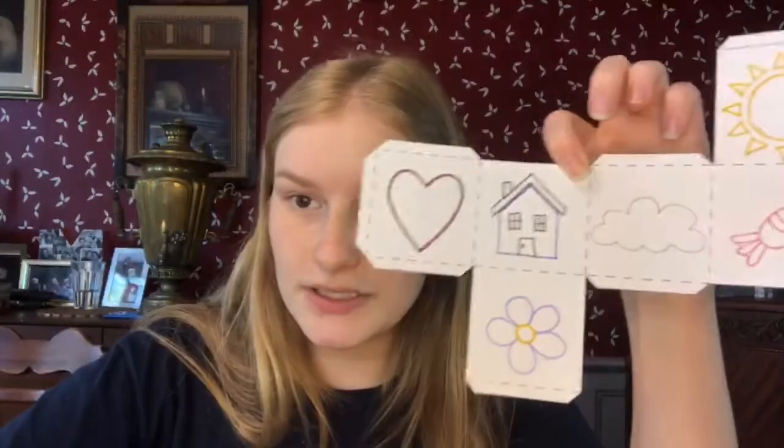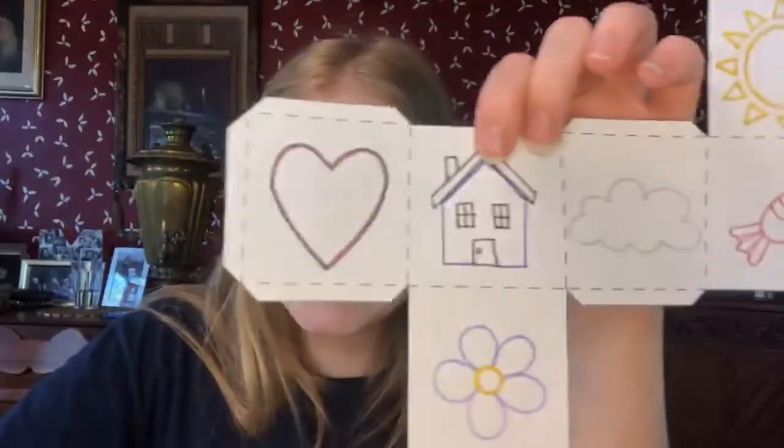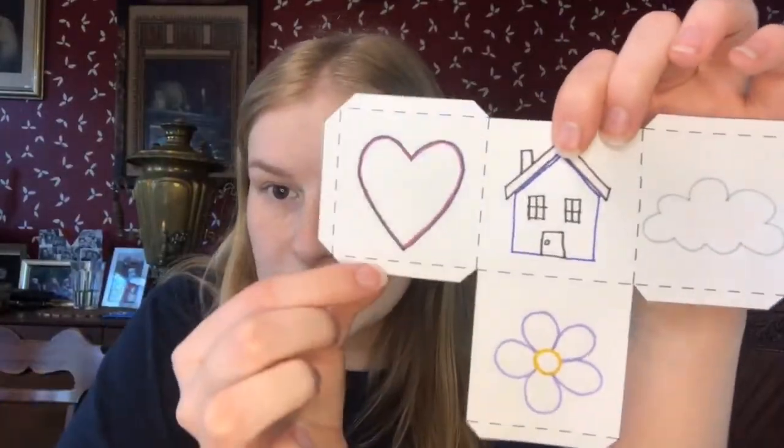So once you've drawn all your 6 pictures, and you want to make sure that you do that first before you fold, because it's going to be difficult to draw once you've already folded it. You're going to take the template, and you see these dashed lines. You're going to fold every line that has those dashes, including this one.